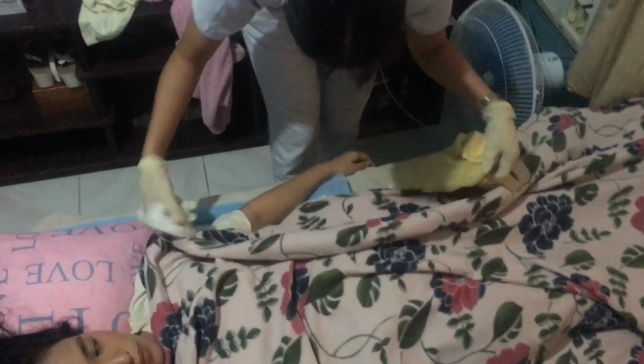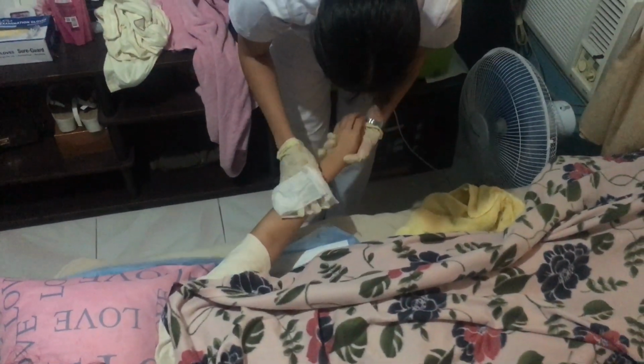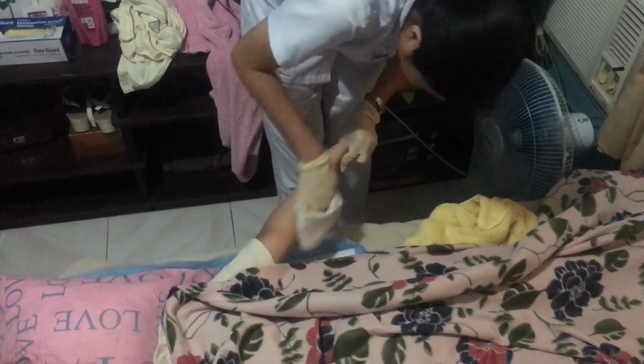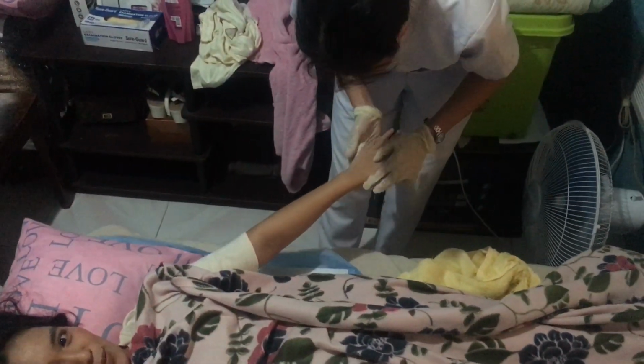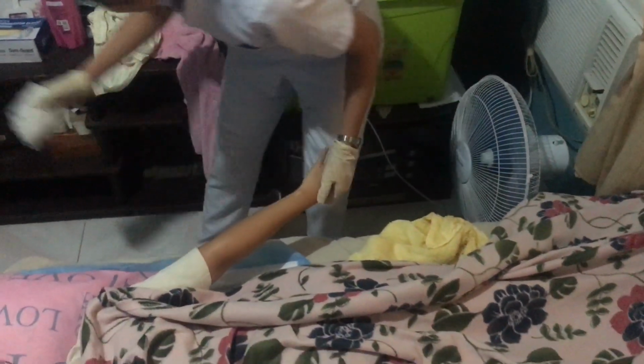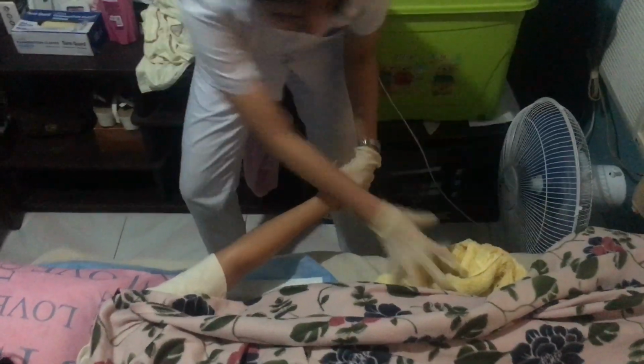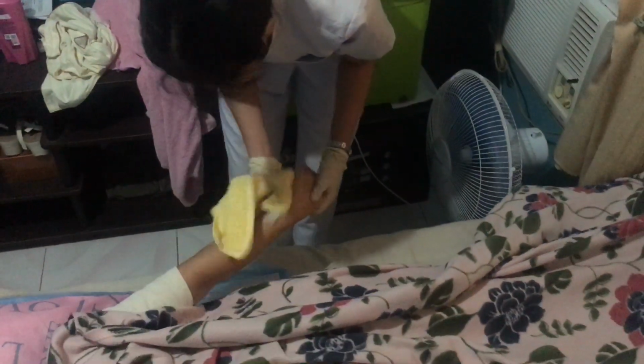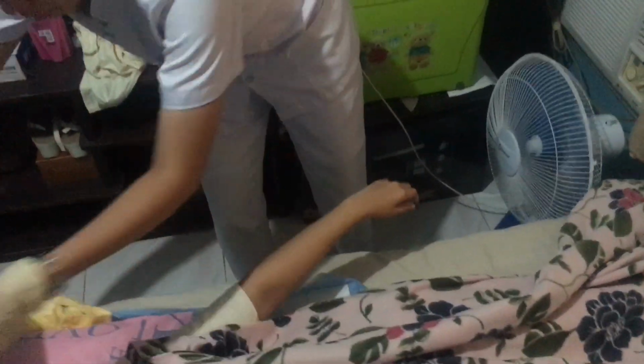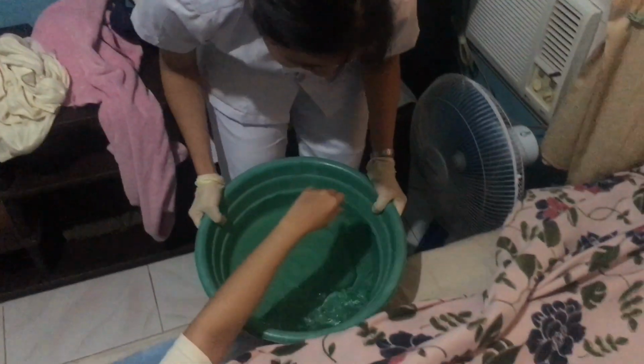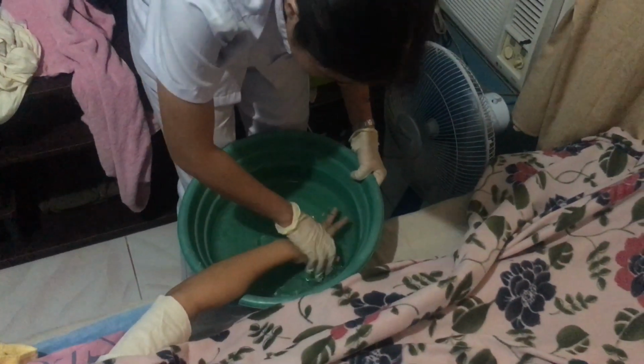And then we expose the patient's forearm and place towel lengthwise under it. Using firm strokes, wash hand and arm and axilla, lifting the arm as necessary to access axillary region. Rinse if necessary and then dry.